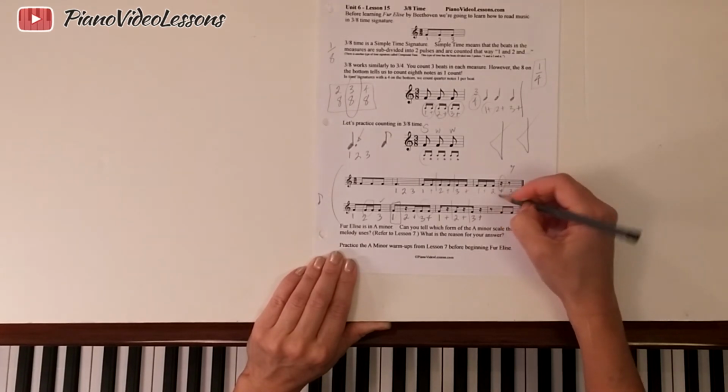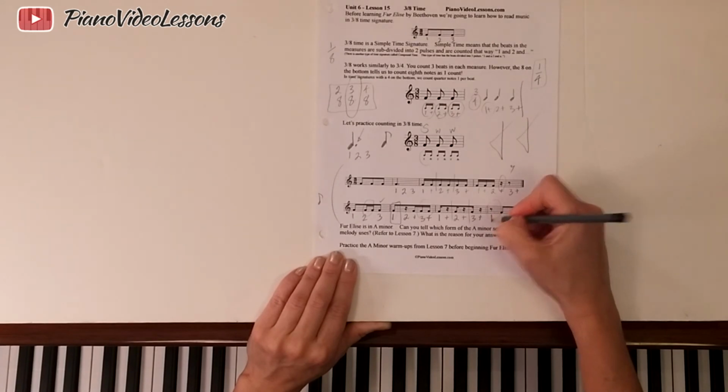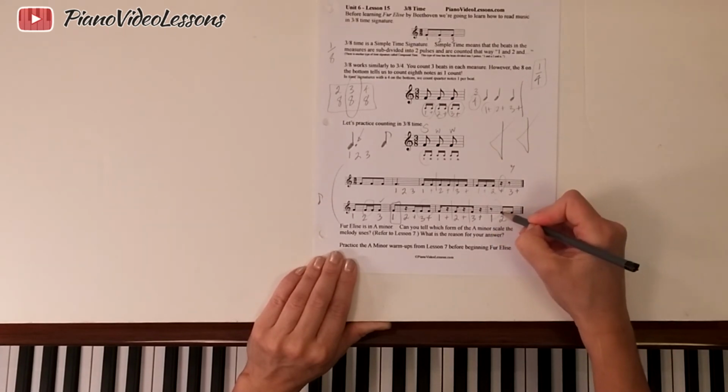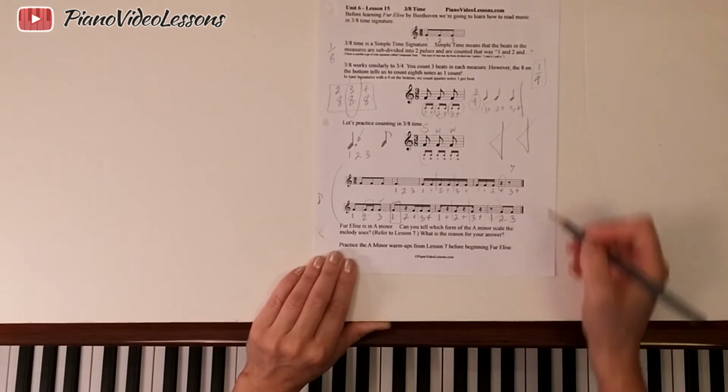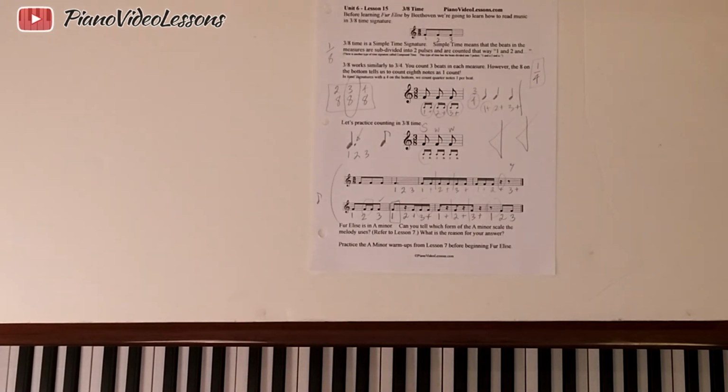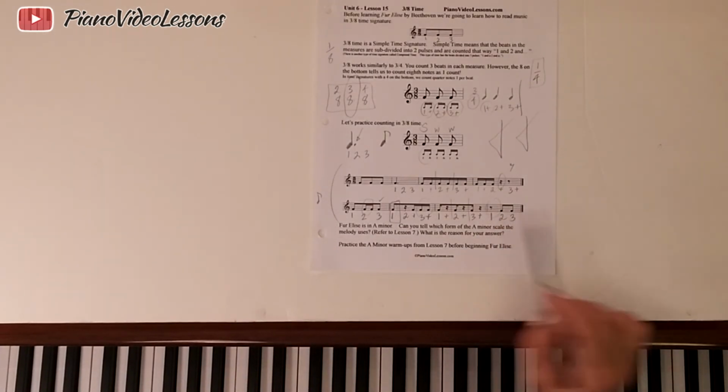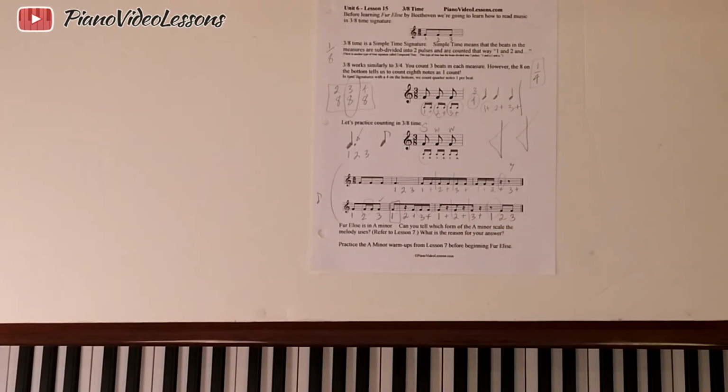Now we see this is a whole entire beat in this measure. So we have 1, and then we have 2, and then we have 3. So it will take a little getting used to, because you're probably used to counting these as half beats because they've always been a half beat up to now.